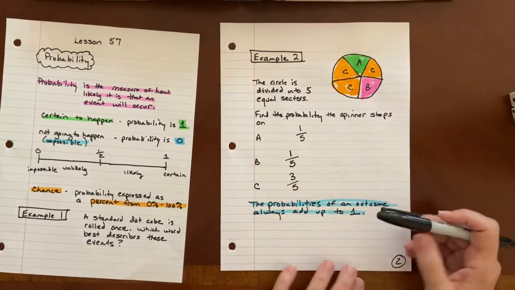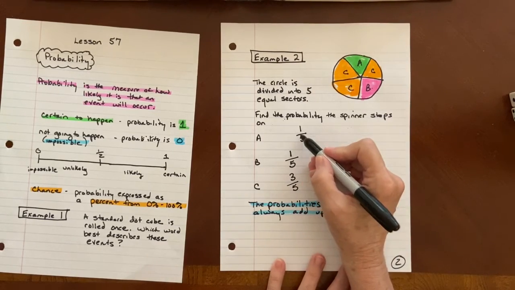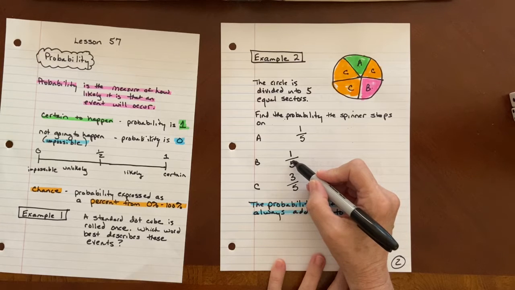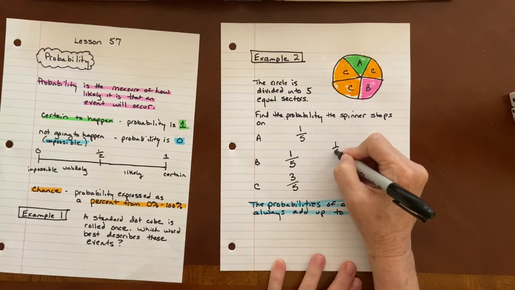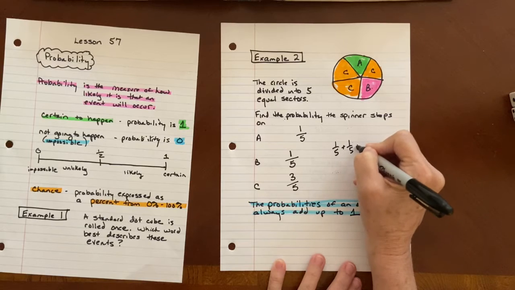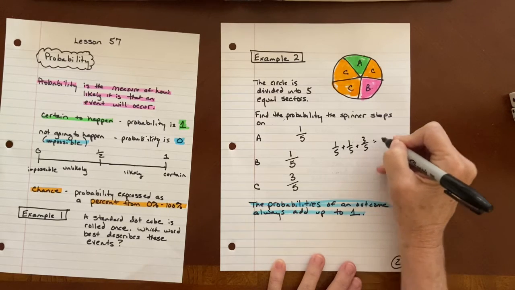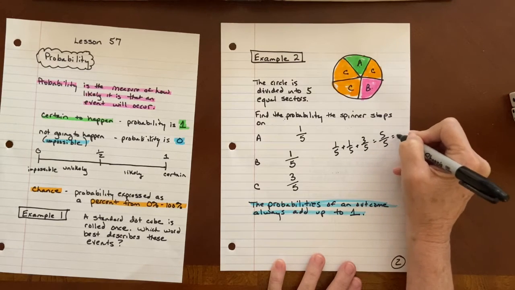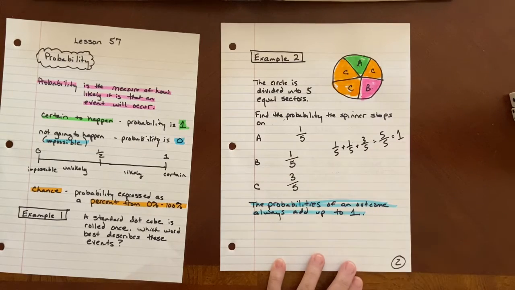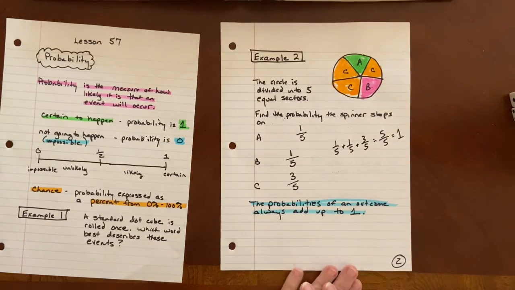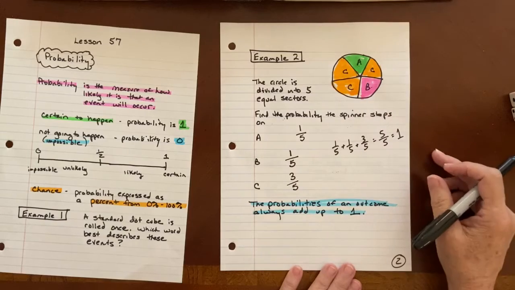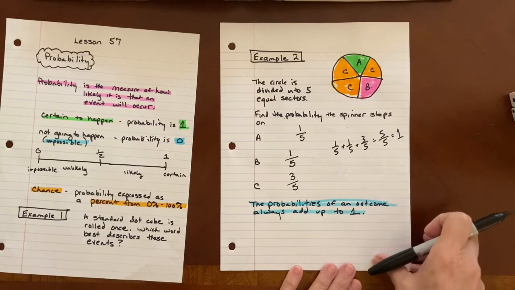So if I notice 1/5 plus another 1/5 is 2/5 plus 3/5 equals 5/5, doesn't it? And that equals 1. So the probabilities of an outcome, so of all the outcomes, is always 1 if I add them up.